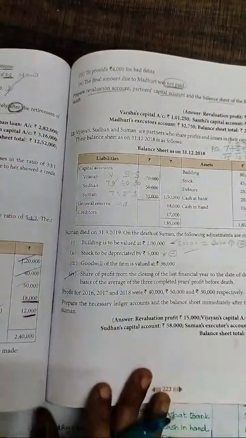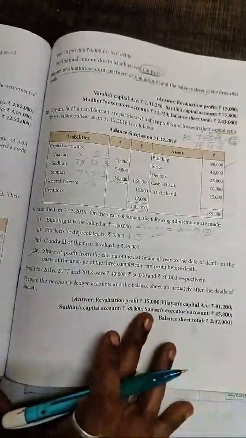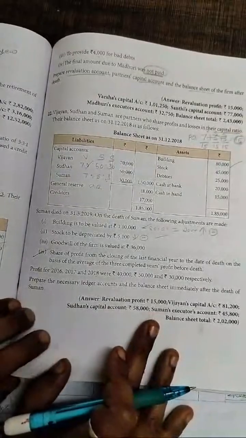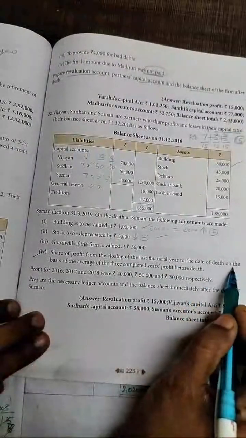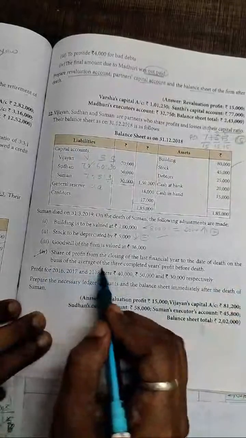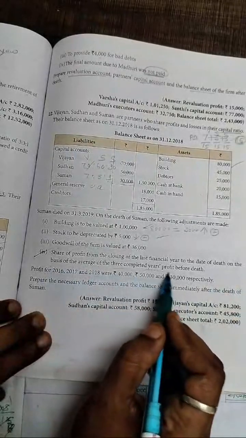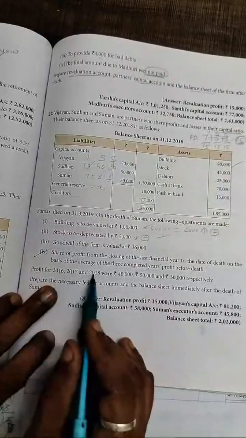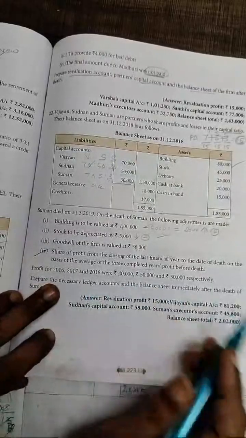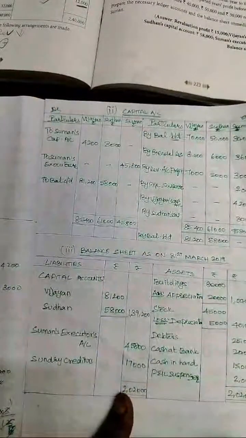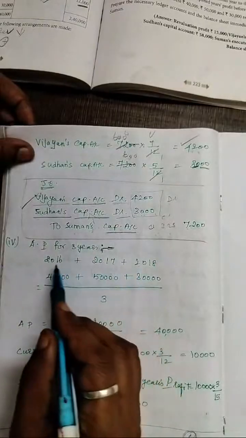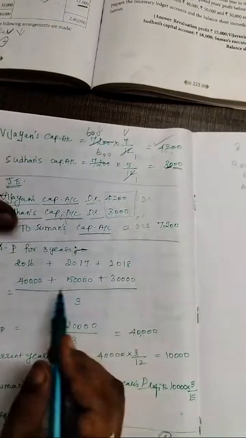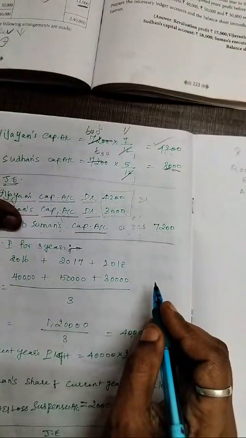Let's take the fourth adjustment. The share of profit from the closing of the last financial year to the date of death, on the basis of average of the 3 completed years of profit before the date. The 3 consecutive years' profits for 2016, 17, 18 are 40,000, 50,000, 30,000 rupees. Now we are going to find out the average profit for 3 consecutive years. So how can you find out the average profit?